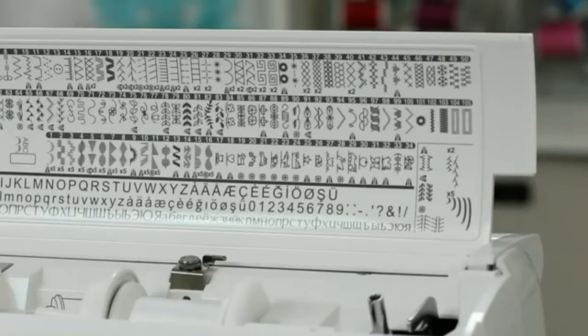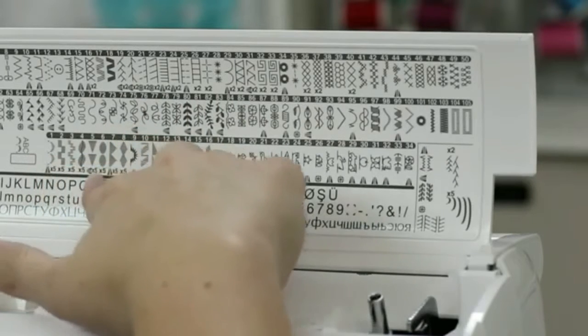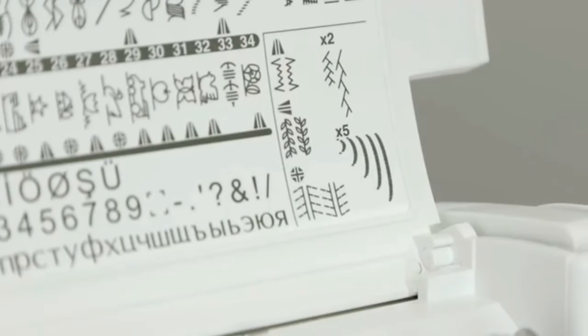On your lid, you will see that some of your stitches have an icon that shows ×2 or ×5. And there's also a little legend to the side that shows that your continuous stitches, certain ones have the ×2, which means they'll elongate up to 2 times, and some of your programmable stitches can elongate up to 5 times. Let's try sewing out that scallop stitch.